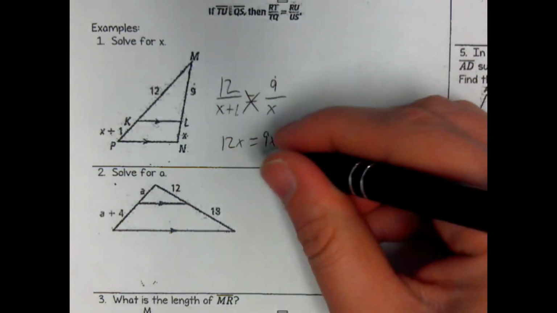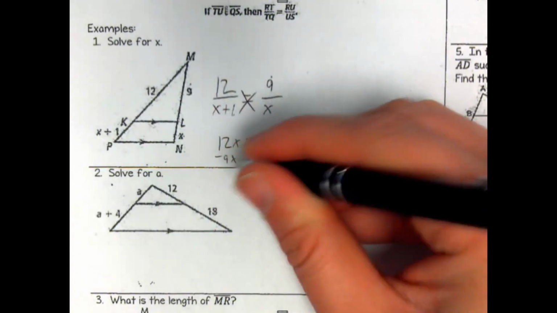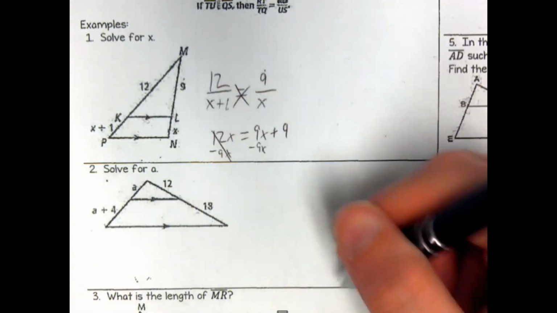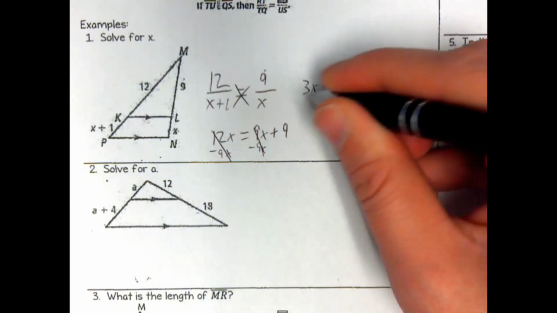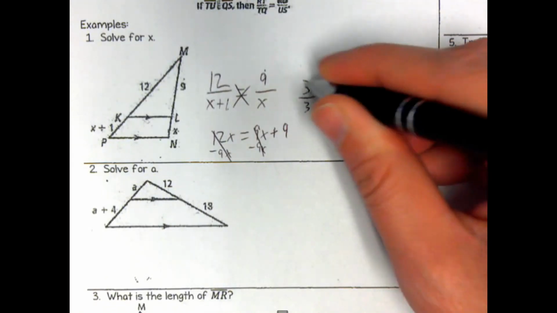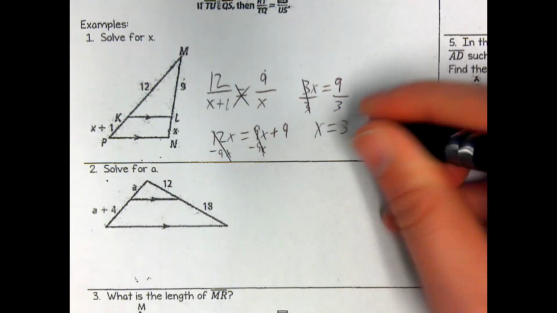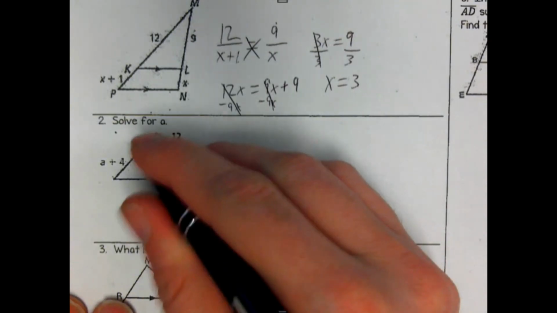Now I can subtract 9x from both sides to solve. 12 minus 9 is 3. So 3x equals 9. Divide by 3. X equals 3.